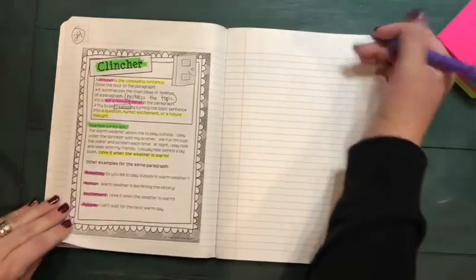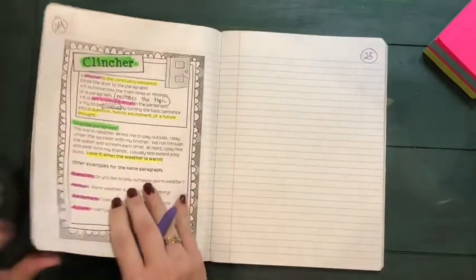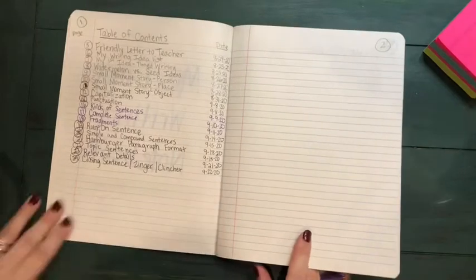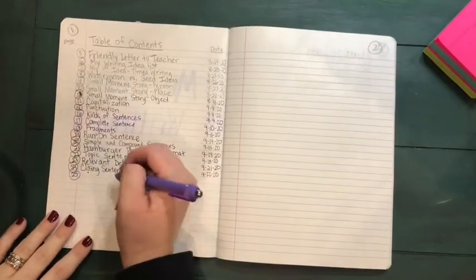So today we're going to be moving on to page 25. Go ahead to your table of contents. Remember, you can push pause at any time to get yourself caught up and organized. Today we're going to be writing our sample paragraphs.